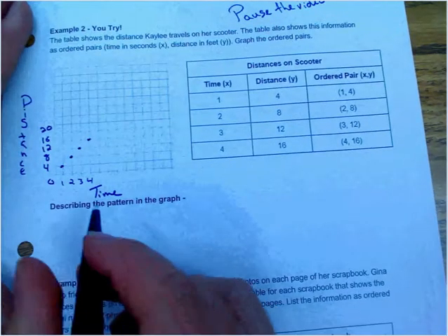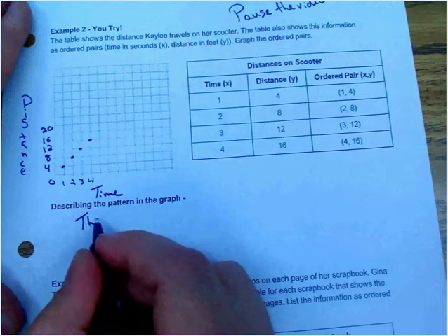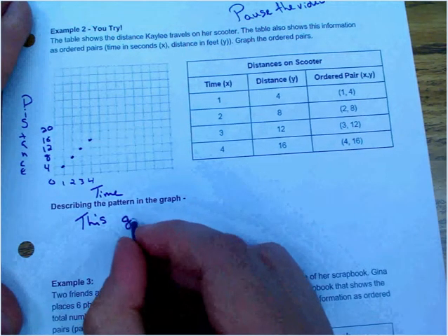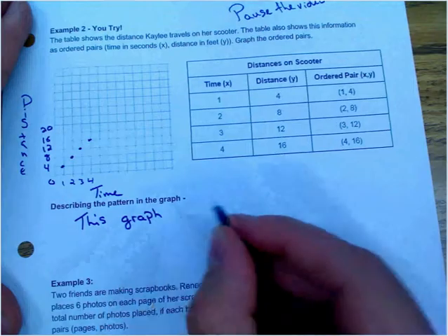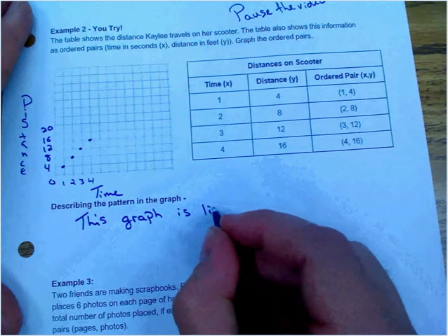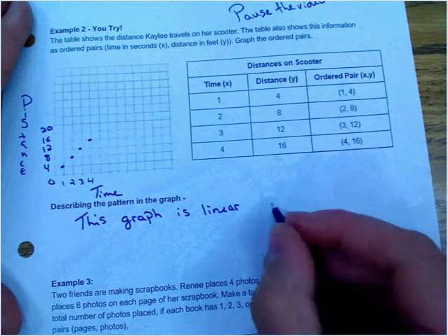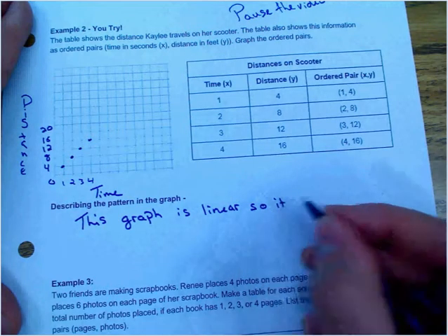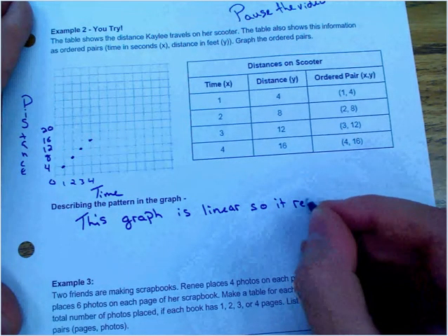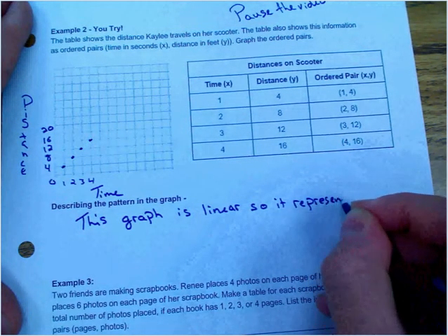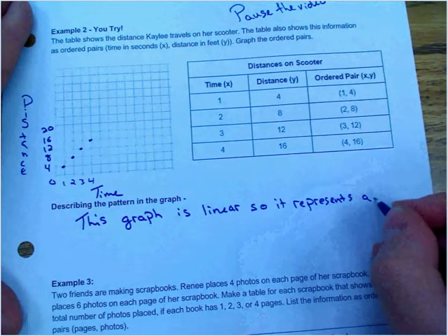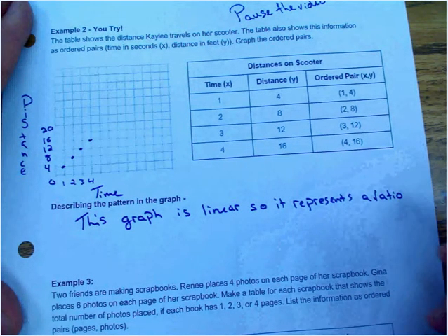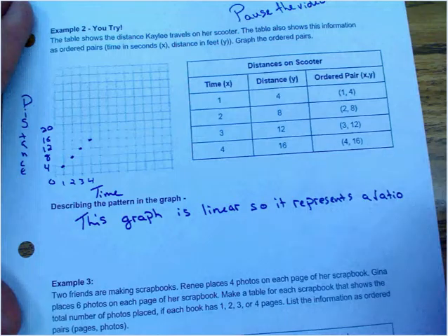The description is this graph is linear, meaning it's in a straight line. So it represents a ratio. Okay.